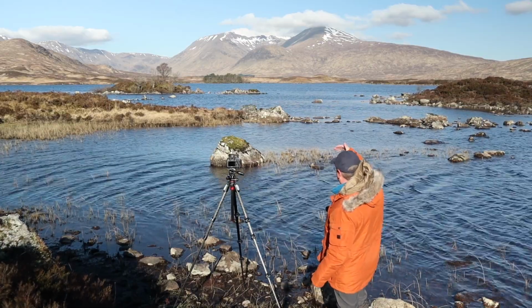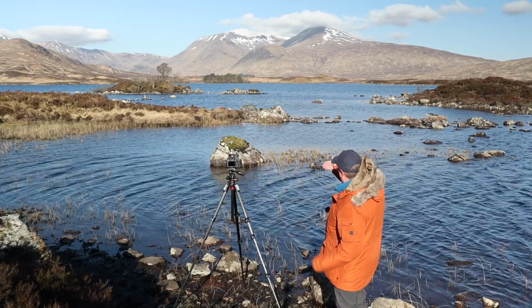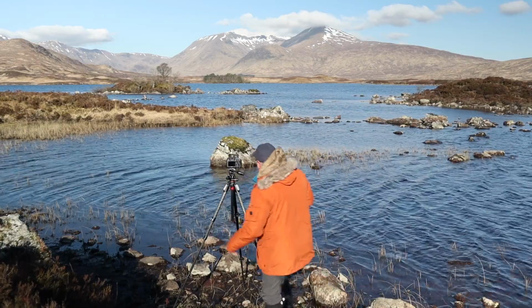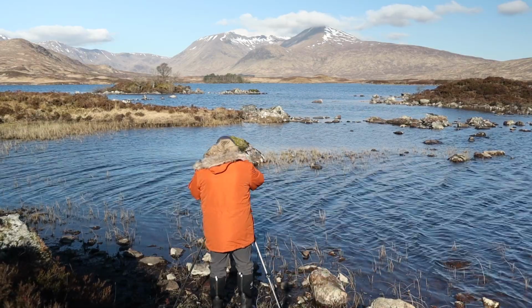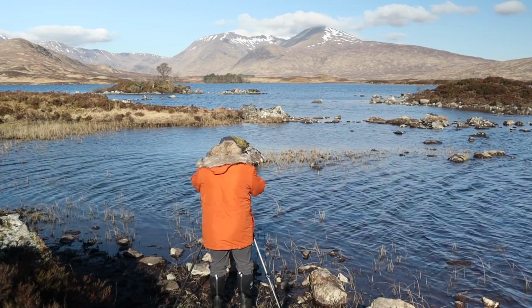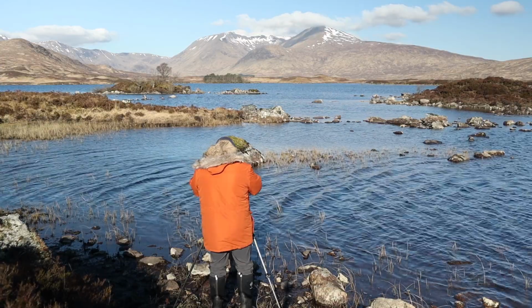I might have to increase the height of the camera so that I can get the water behind that rock, and that should help to give us depth in the image. So let me have a wee check. Let me see what we've got. Yep, I'm just going to zoom out. Do you know, that's a really nice image.